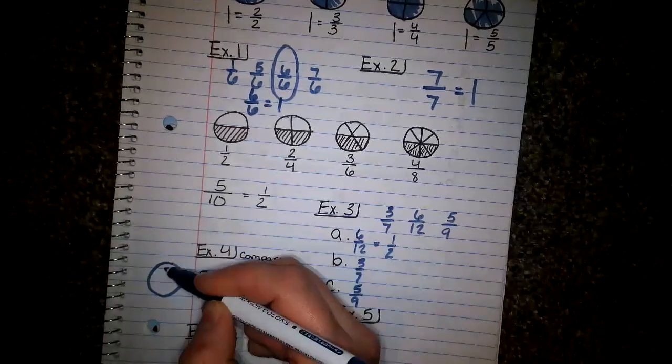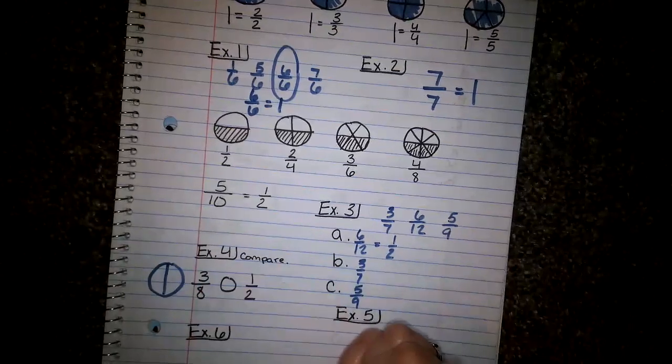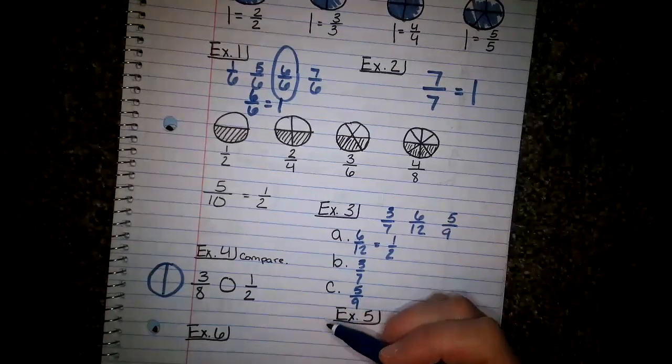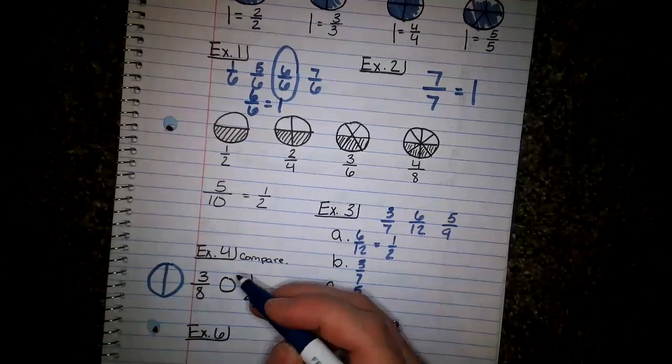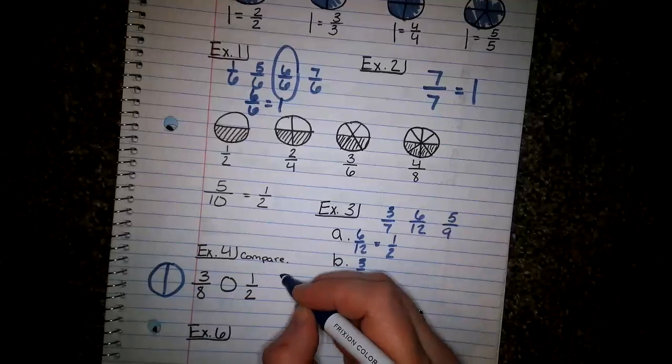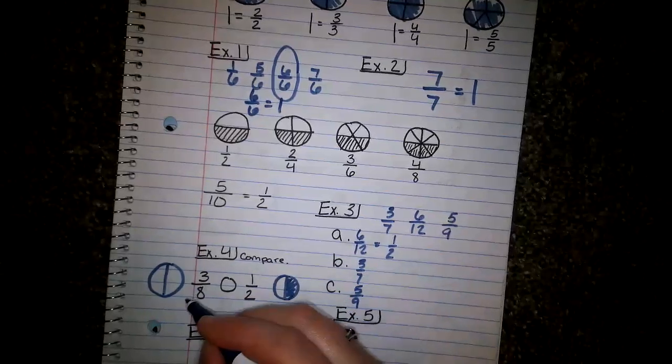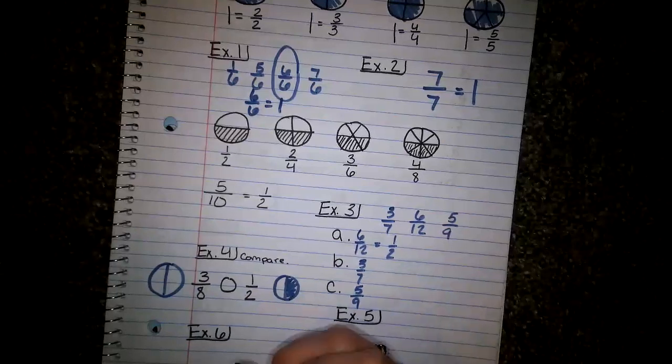Right now I'm comparing a half. So I've got a half over here, and then I am trying to get to 8 parts. Now, I could draw this one, and draw this one. Here's half. I got my half, and now I need to split this one into 8 parts.